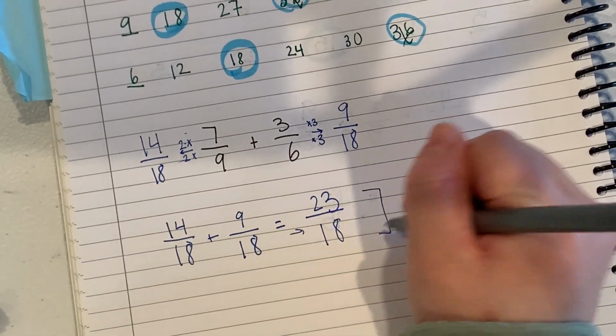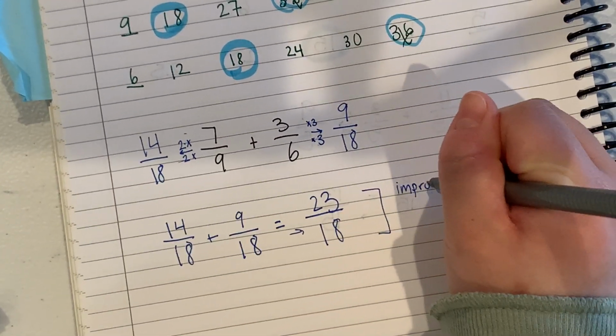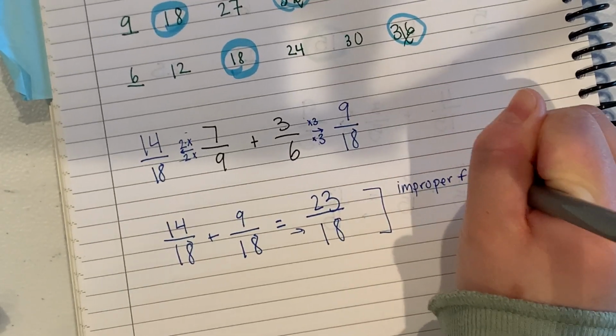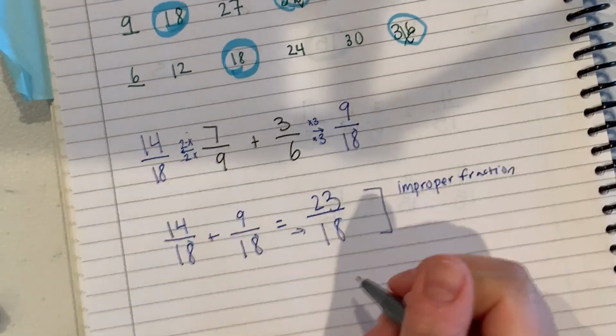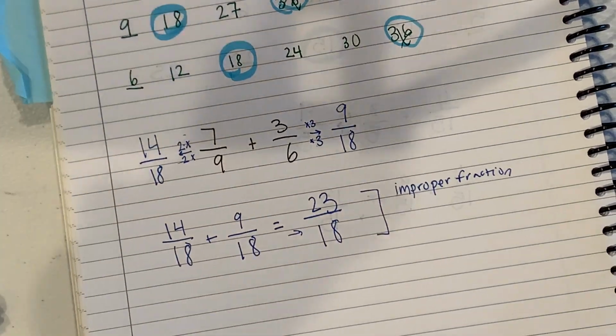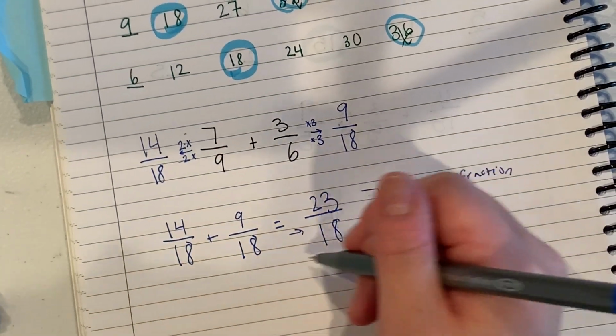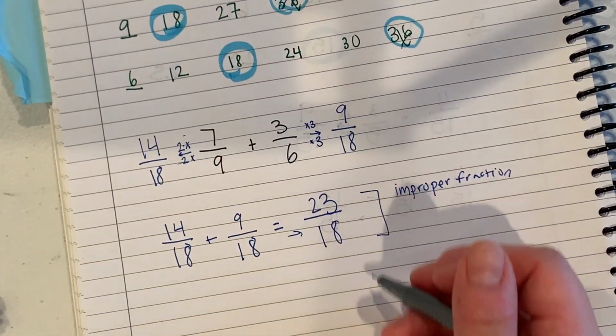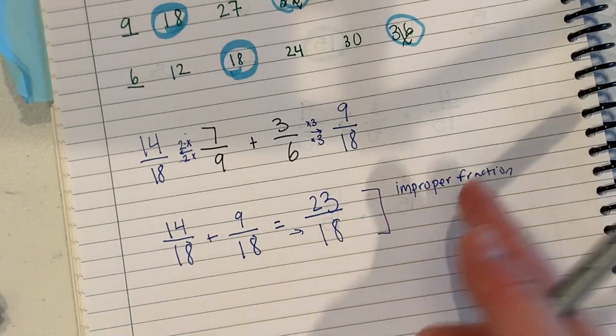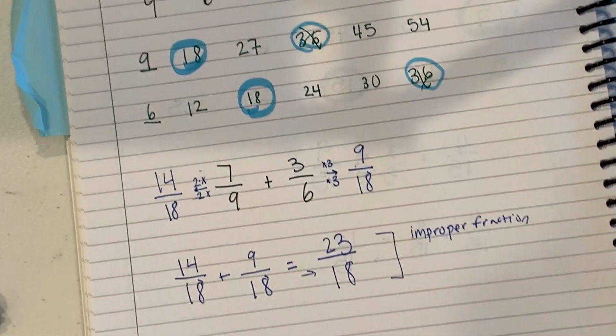And now you can see that my numerator for this problem is actually larger than my denominator. And we talked that that's called an improper fraction. And we're going to be talking about this in a little bit. So for now, having a numerator that's larger than your denominator is okay. But that is called an improper fraction, side note.